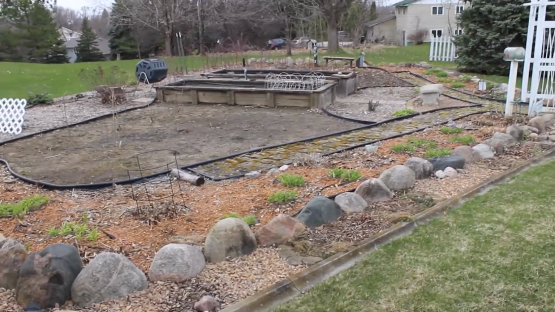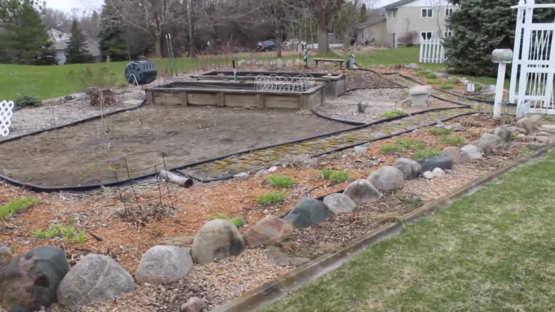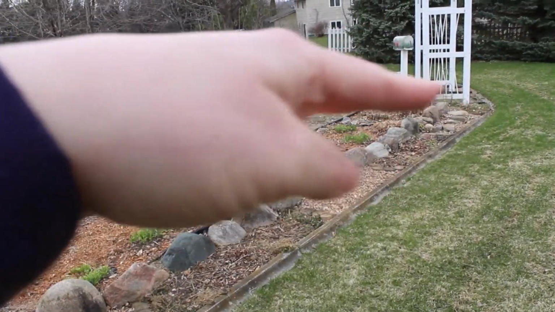So I'm going to set up my camera here, and I'm going to measure every single side. But before we do, let's look here. I have a little side right here. So that's 1.